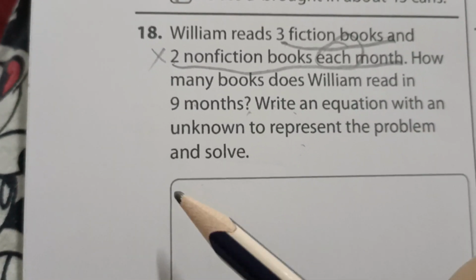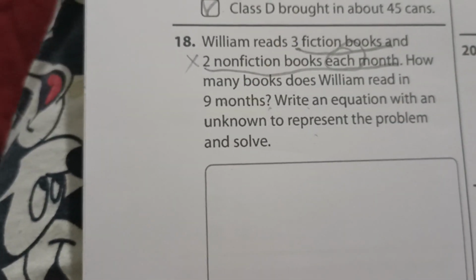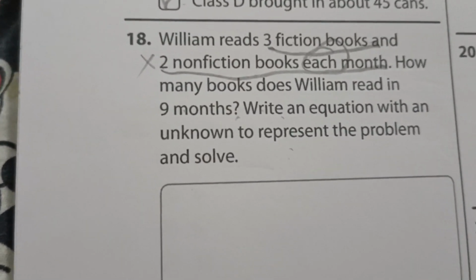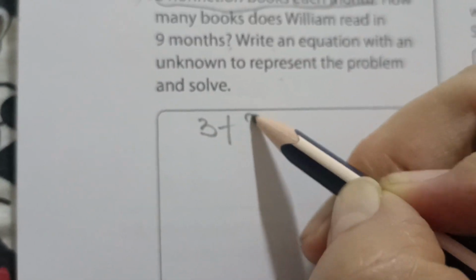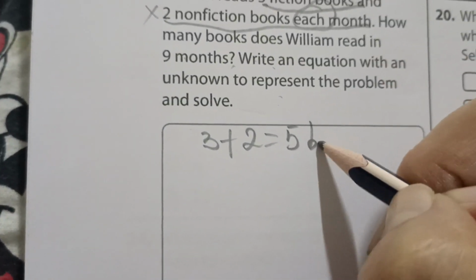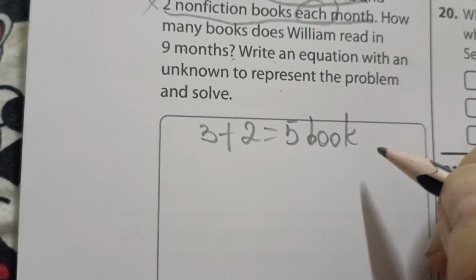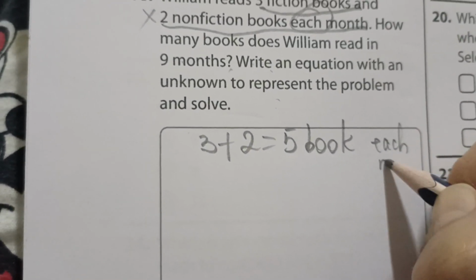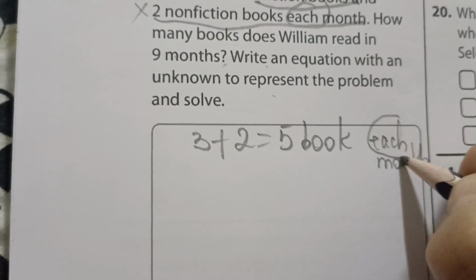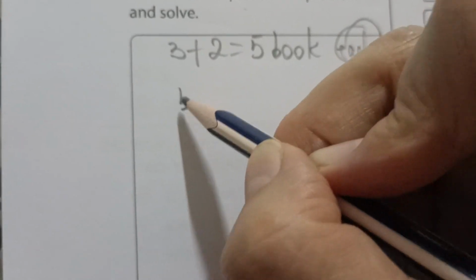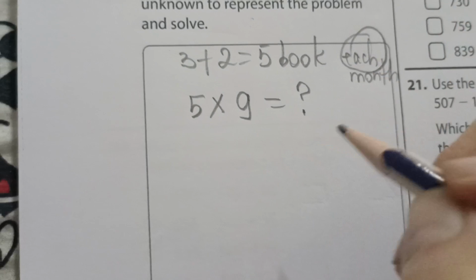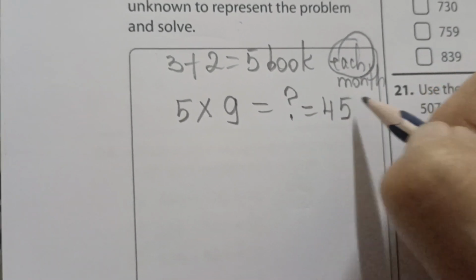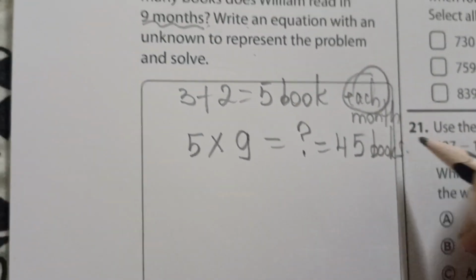Okay, first of all, how many books? We need to understand how many books he reads together in 1 month. You read 3 books plus 2 books. He reads 5 books each month. Again, each means multiplication. Now, how many months do I have? I have 9 months. So 5 books multiplied by 9 months equals what? Equals 45 books. That's it.